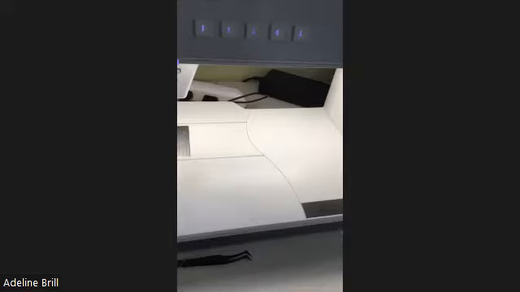I cut a gigantic piece. A 10 by 10 would have been enough.